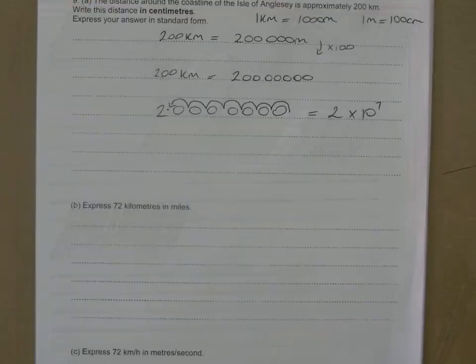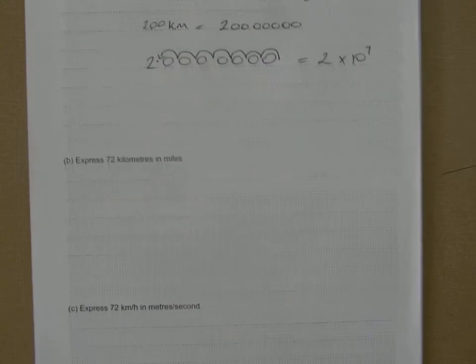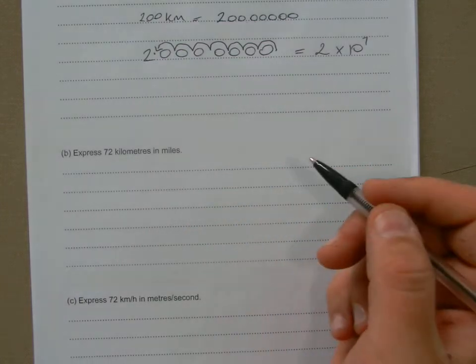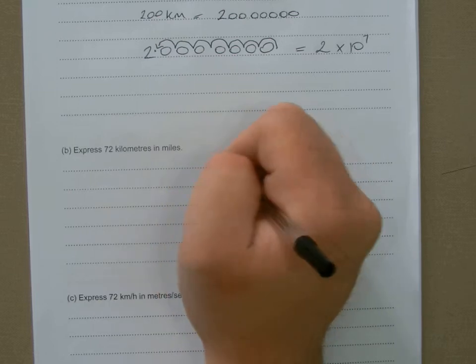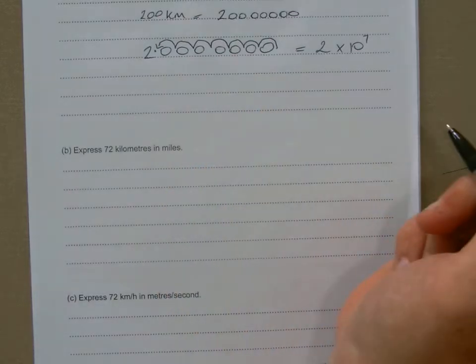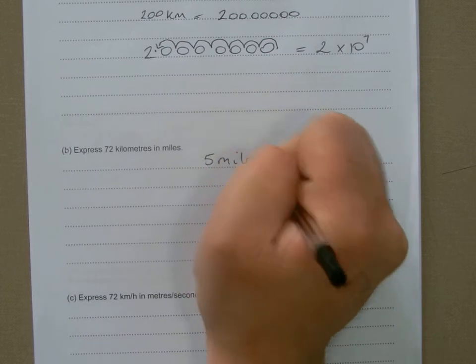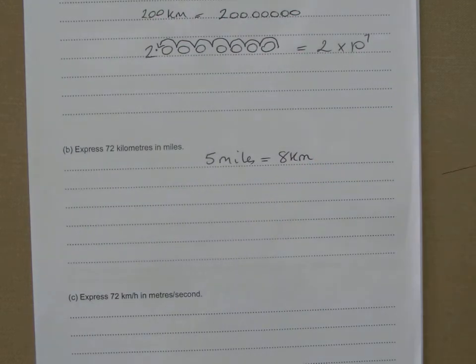Part B then, it says express 72 kilometres in miles. Now, we need to know the conversion between miles and kilometres. So I know that 8 kilometres is equal to 5 miles, so I tend to remember it as 5 miles equals 8 kilometres. So that's what we need to remember there.